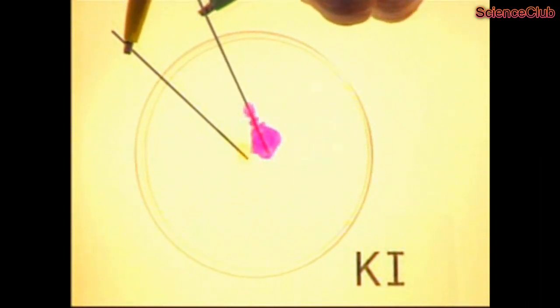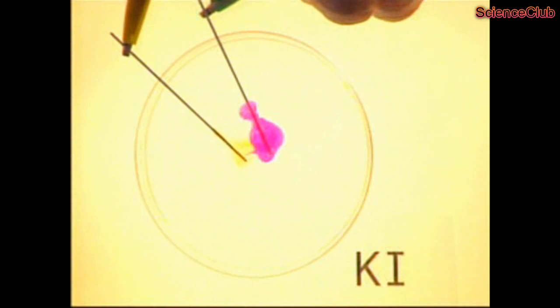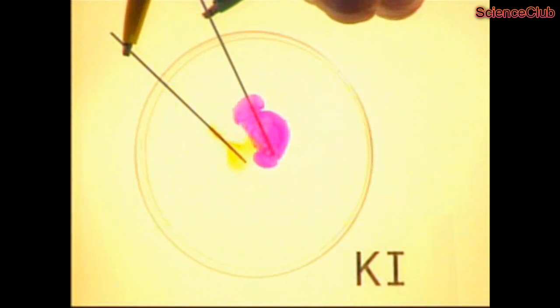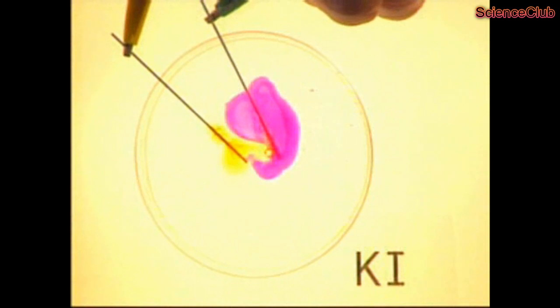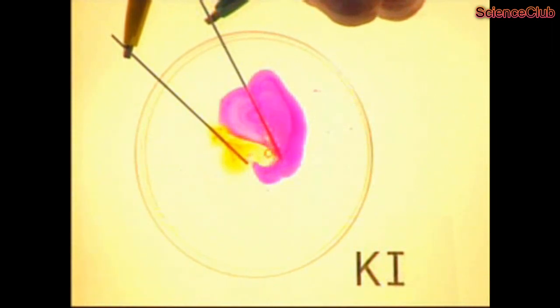The bubbling is occurring at the cathode as hydrogen is produced, and the solution around the cathode is turning pink as the hydroxide is generated in the presence of phenolphthalein. The solution around the anode is turning yellow-brown as I2 is generated and combines with the I- ion to form I3-, which is brown in color.